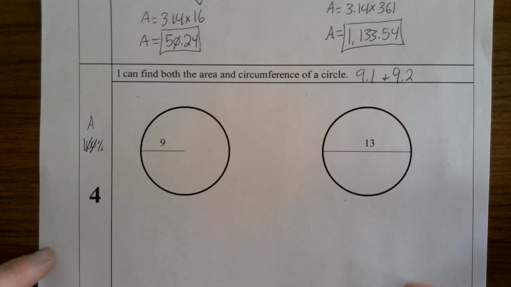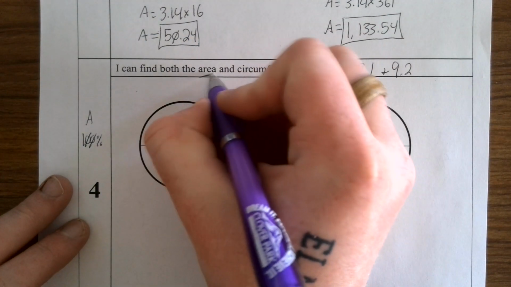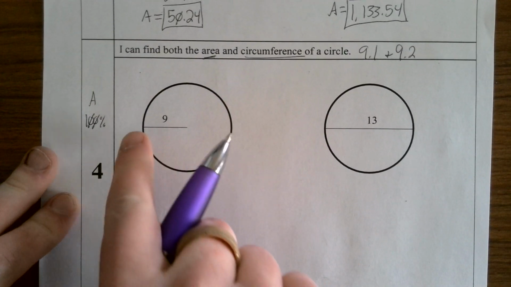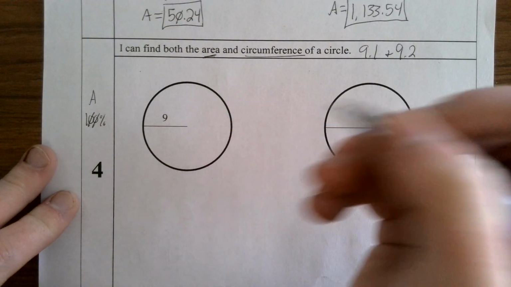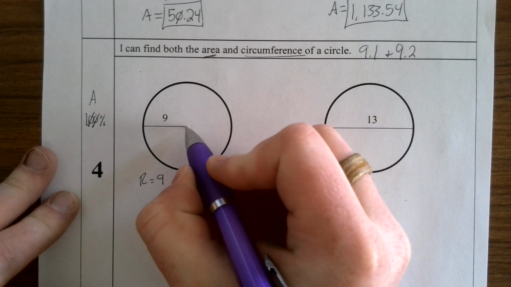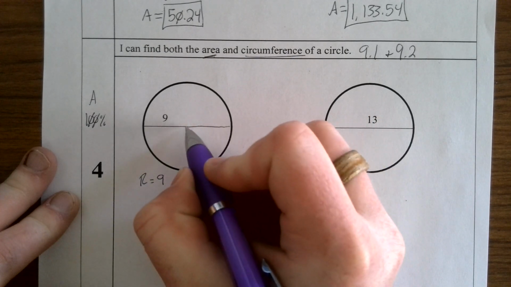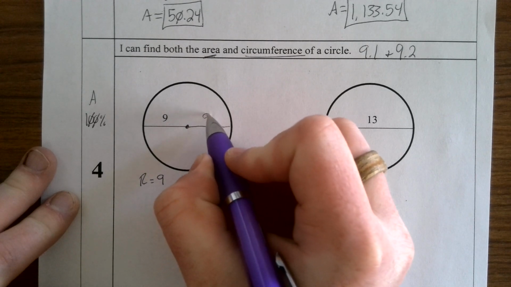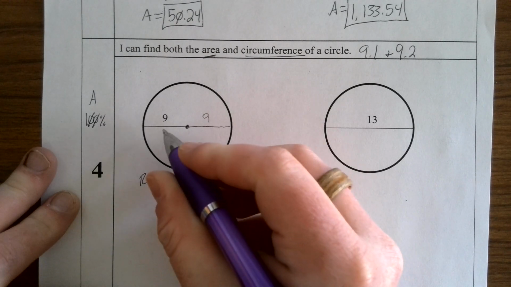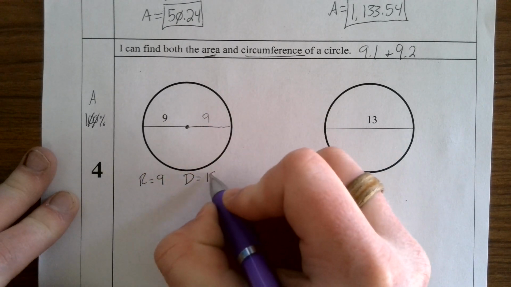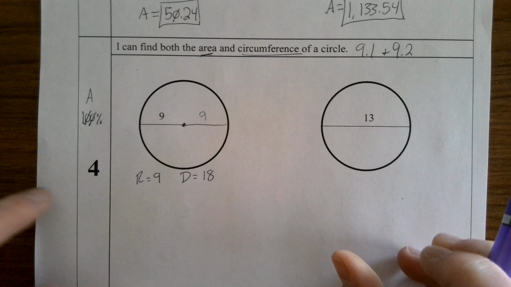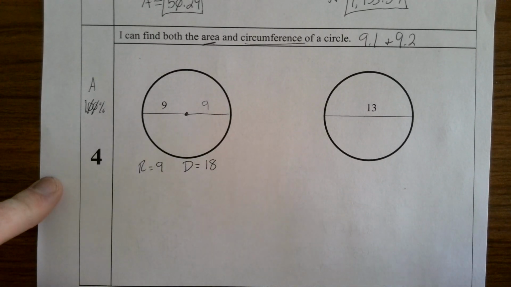All right, remember, so we're going to find both area and circumference. So we're going to be doing two things for each circle. All right, let's start here. We have a radius of 9. So if my radius equals 9, my diameter would be if this kept going all the way across, which means that this is the center and that this side would also be 9. So if my radius is 9, that means my diameter is 9 times 2, or 9 plus 9, so my diameter is 18. It's important that you can do this before you do any other math because you'll want to have both of these pieces of information.